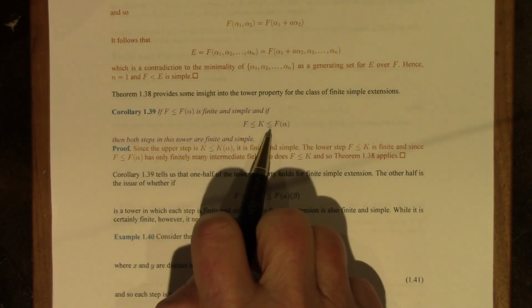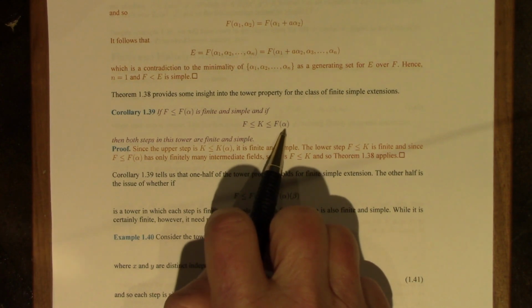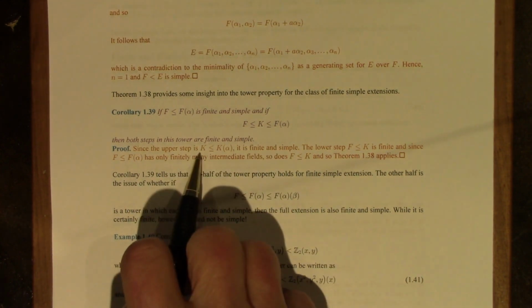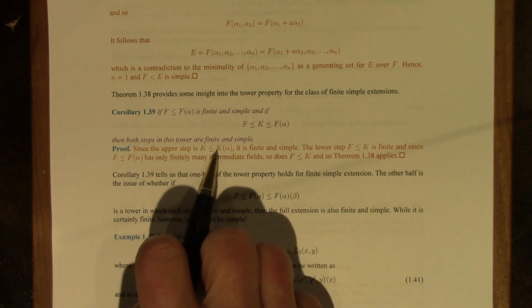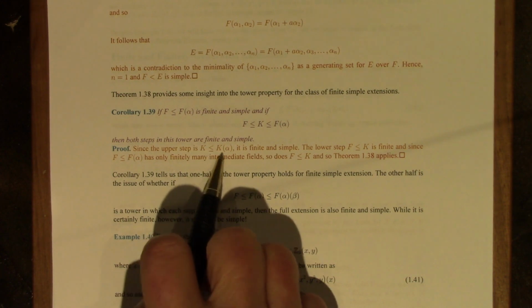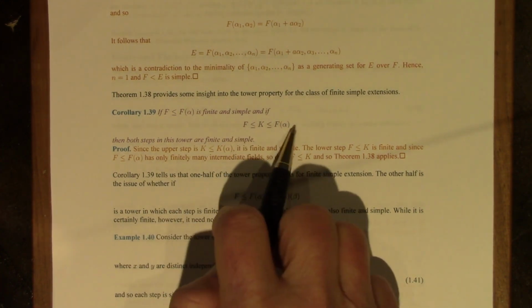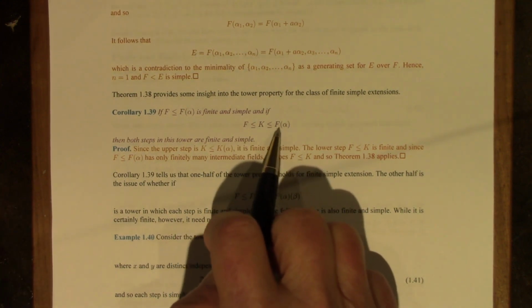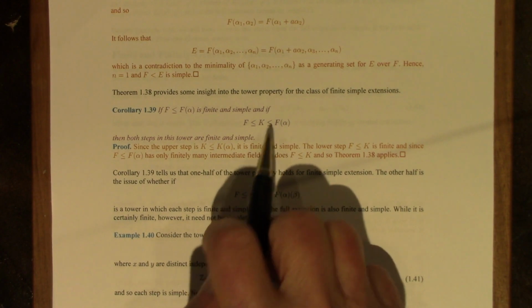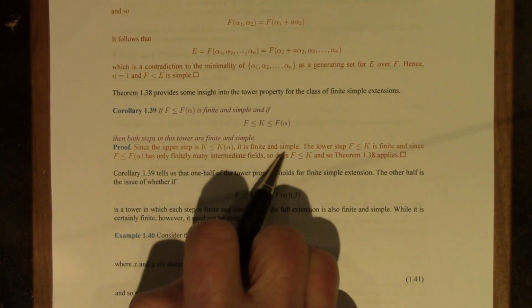The upper step, K, F with alpha adjoined, is the same as K with alpha adjoined. And this is finite, since the full extension is finite, both steps are finite. But because the upper step can also be written this way, it is simple.